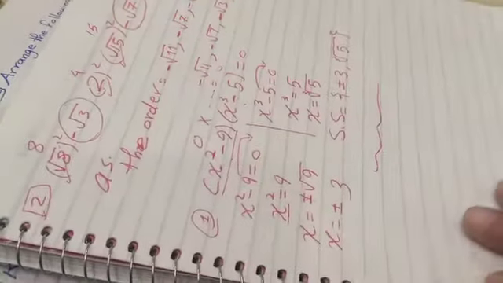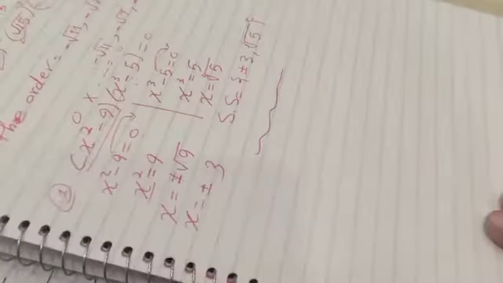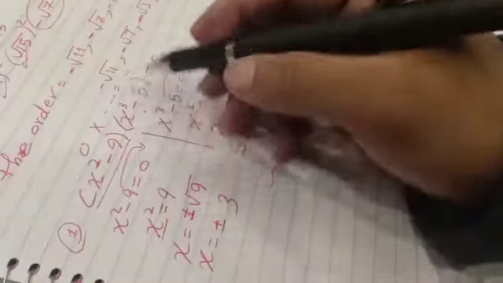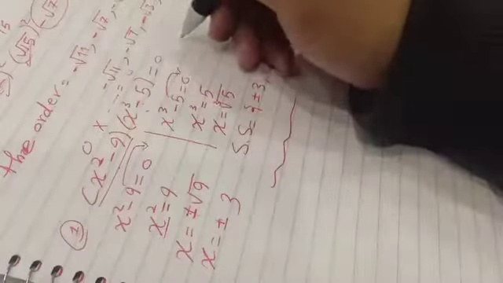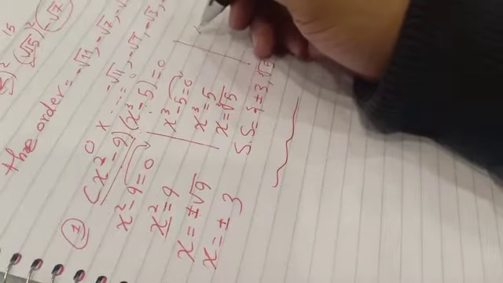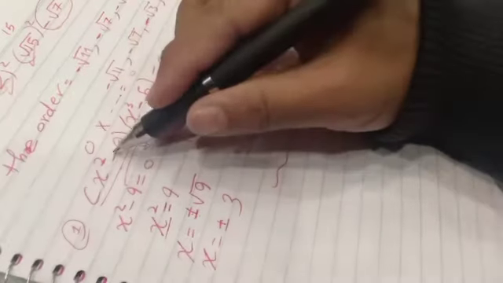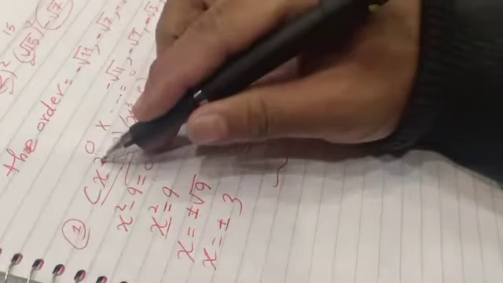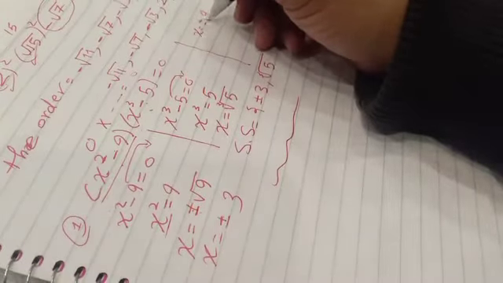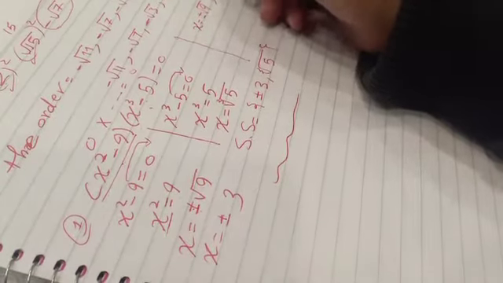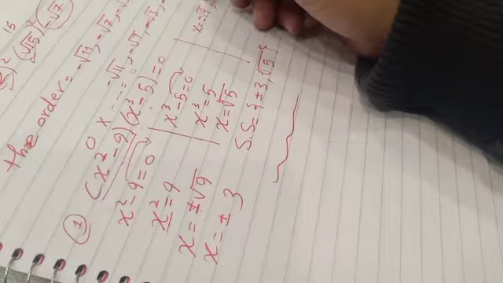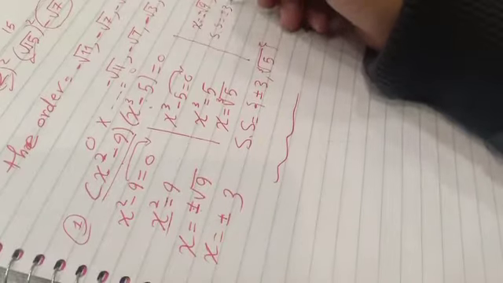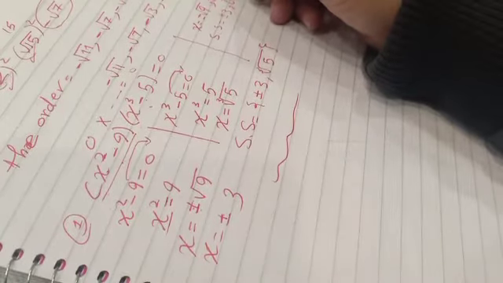Yes, and I can solve this directly: x equals positive or negative square root of 9 and the cube root of 5. Then the solution set equals positive or negative 3 and cube root of number 5, like this.